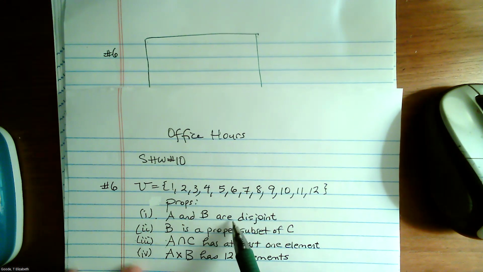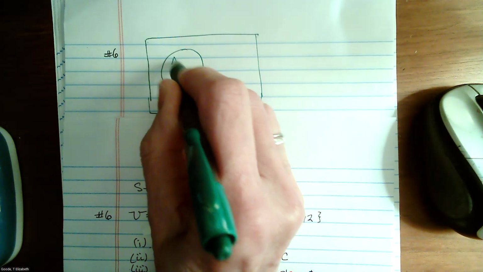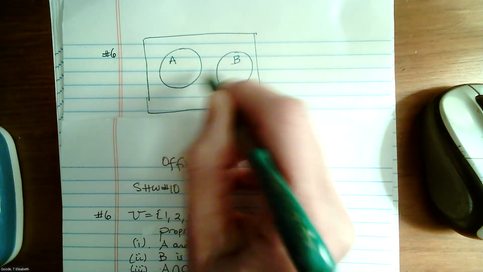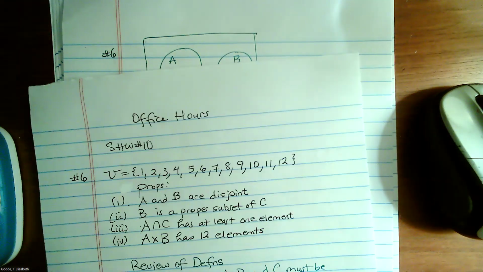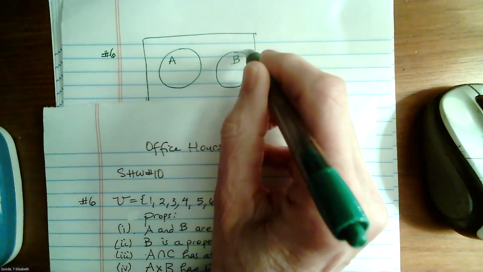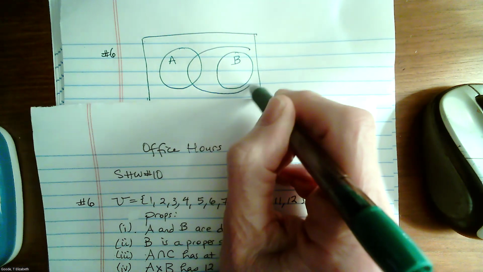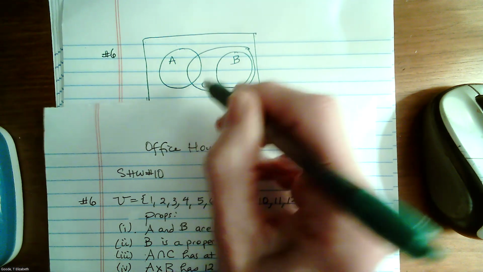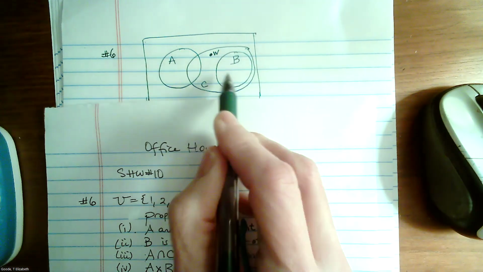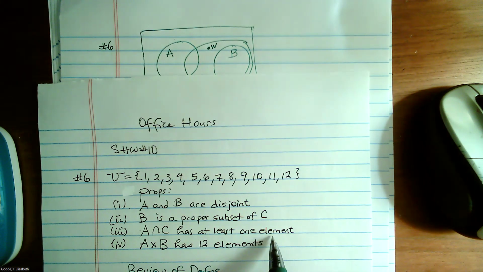Like A and B are disjoint. That means if we draw A here and B here, they don't intersect at all. Okay. And B is a proper subset of C. Well, B is a subset of C, but B is going to be a proper subset of C. That means C is going to have at least one element, let's call it W, that's not in B. A intersect C has at least one element.